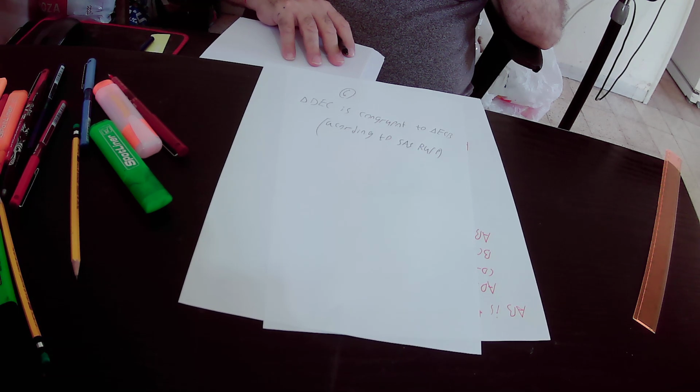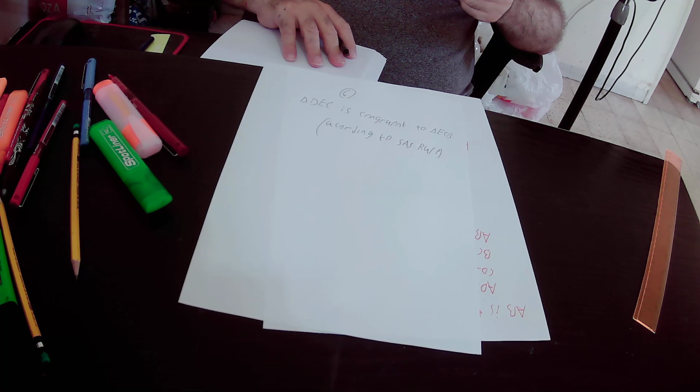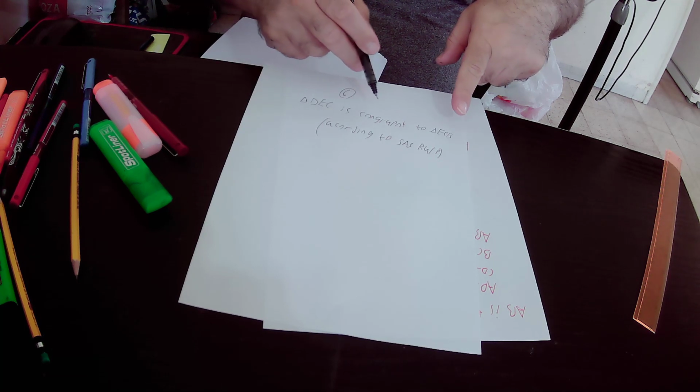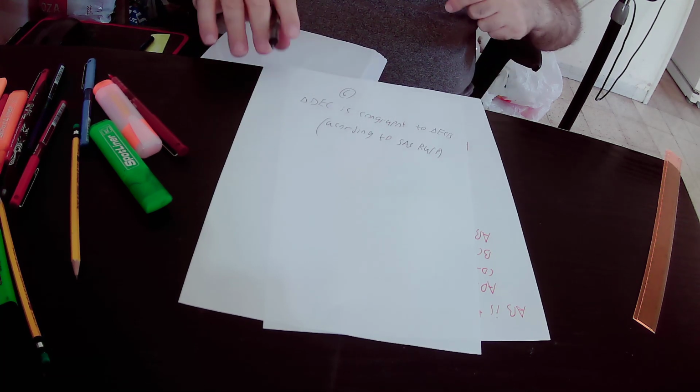And the angle included is the angle that is between those two sides.